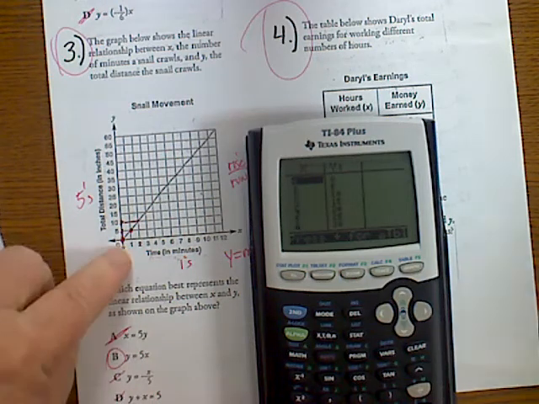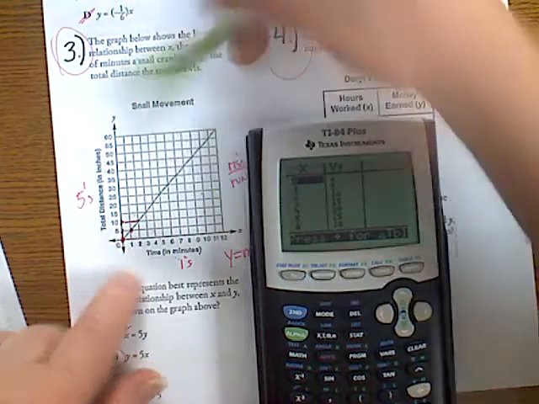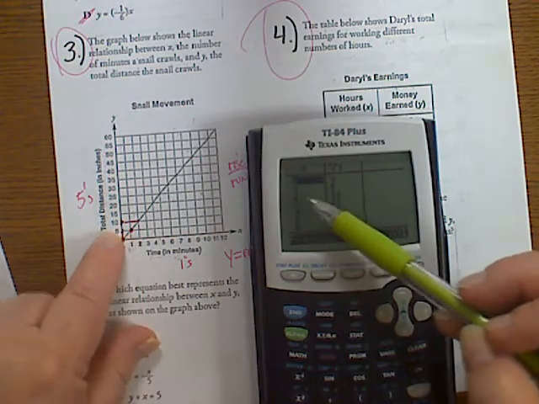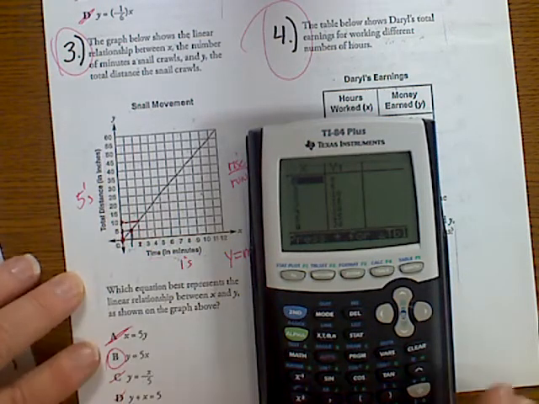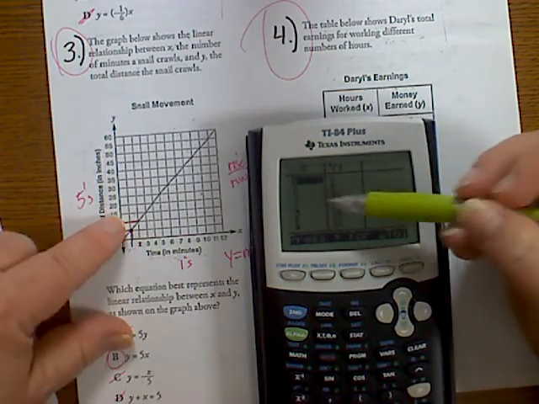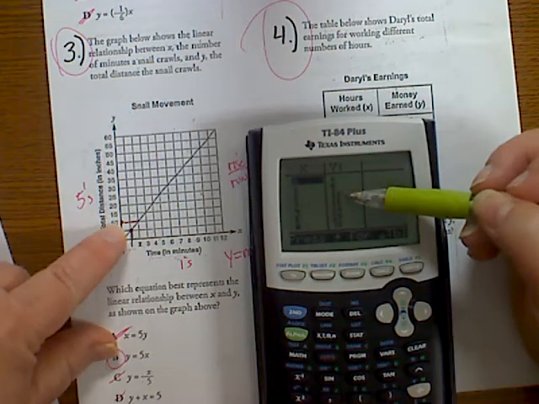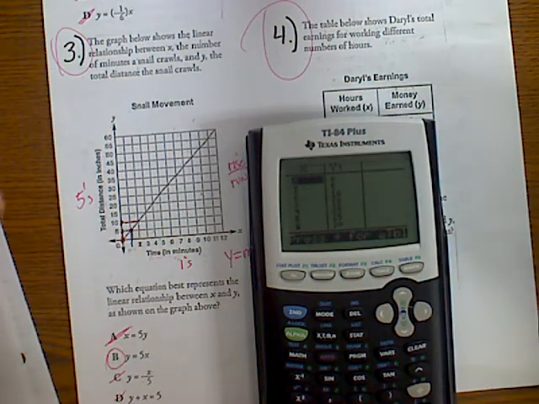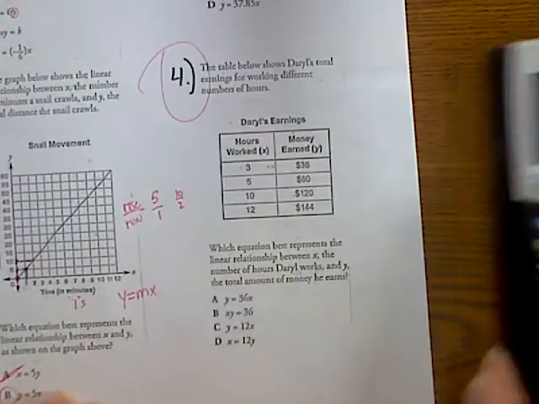I could go here. Well, I do have 0 and 0 because these are my y's and these are my x's. When x is 1, y is 5. The line is crossing where x is 1 and y is 5. When x is 2, y is 10. That's true too. So I could find it using the table function on my calculator. Okay? It works great. All right, let's look at number 4.